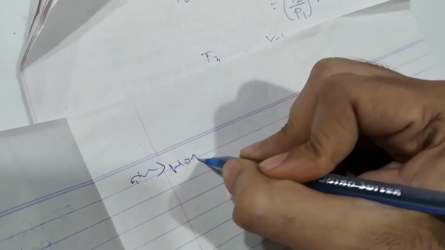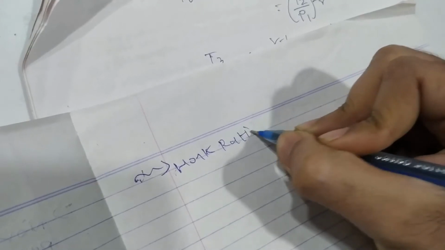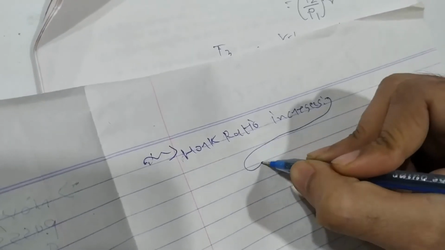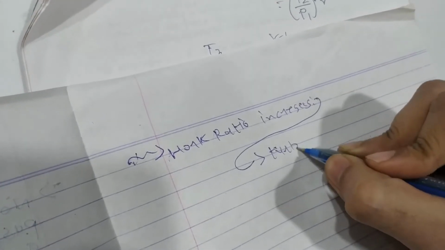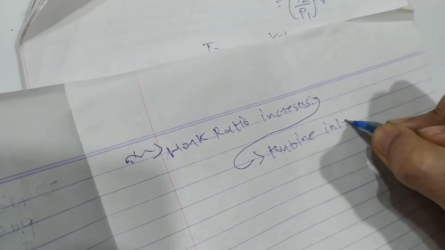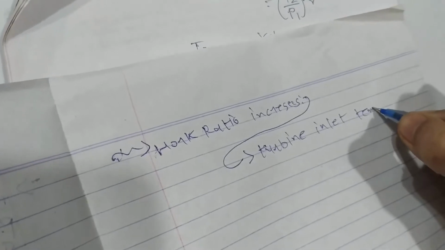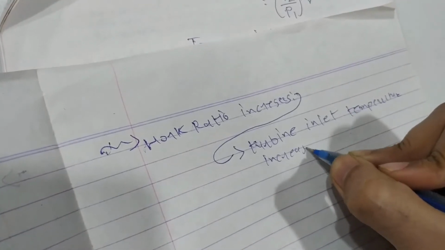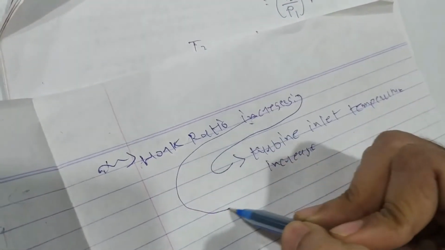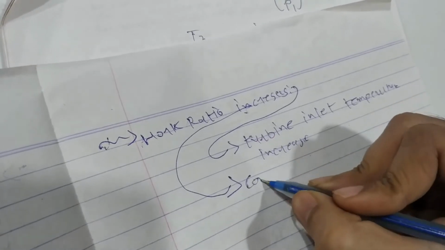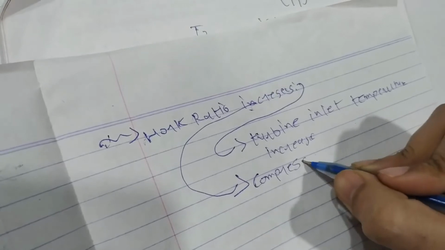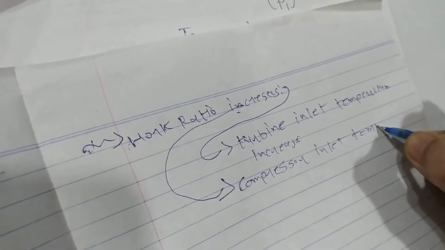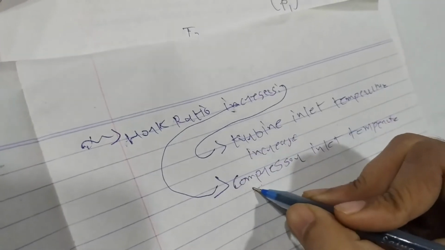And work ratio increases when turbine inlet temperature increases, and work ratio increases when compressor inlet temperature decreases.